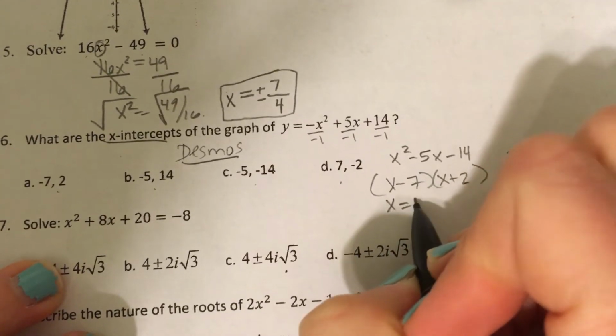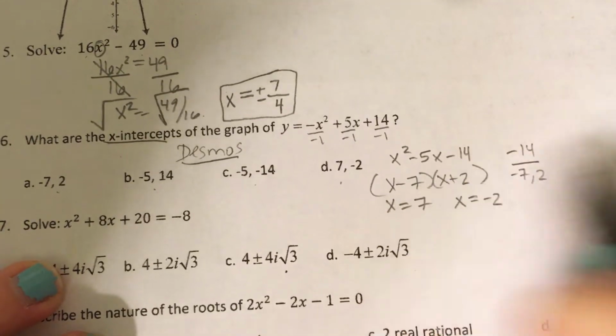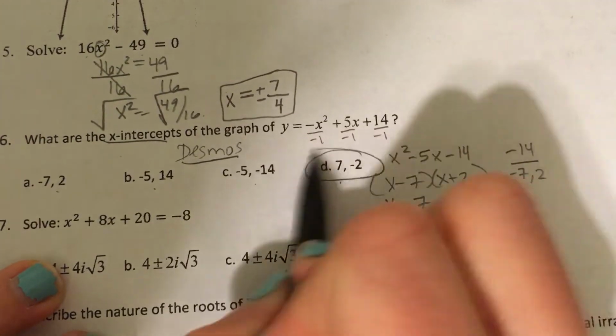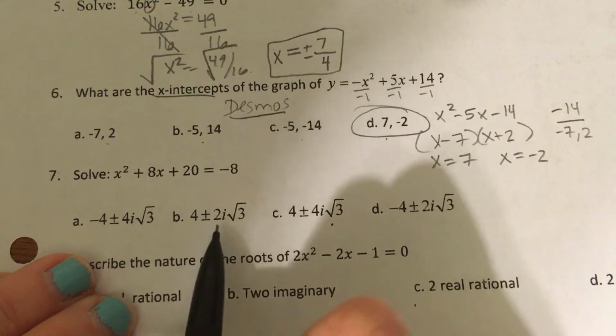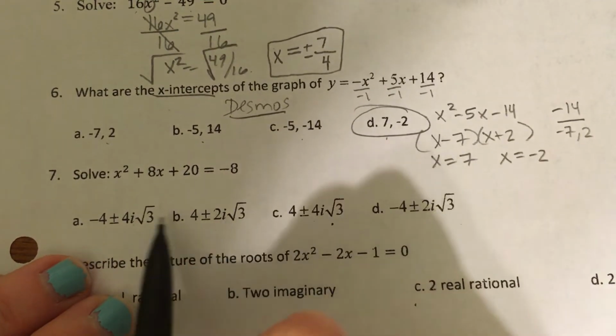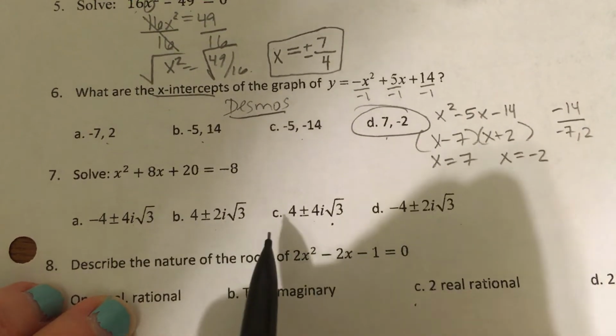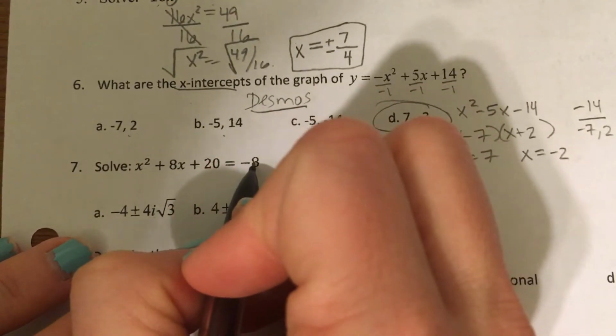And then when you set them equal to 0, you get +7 and -2. So D. Number 7, if you look at your answer choices, they all have i's in them, which means they're imaginary, so Desmos will not help you at all.